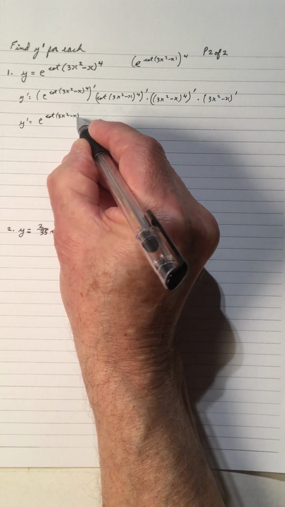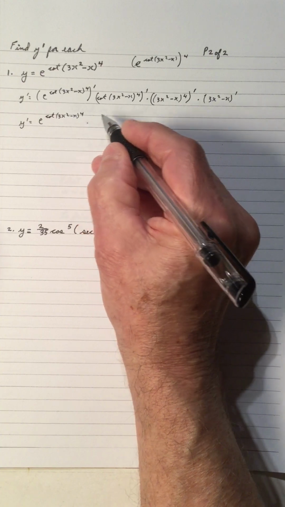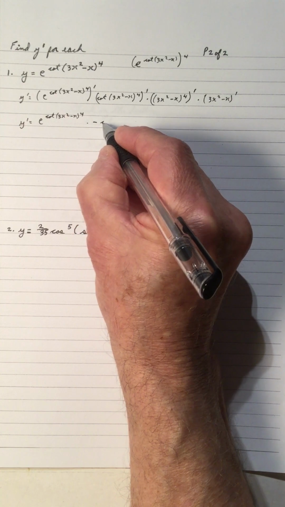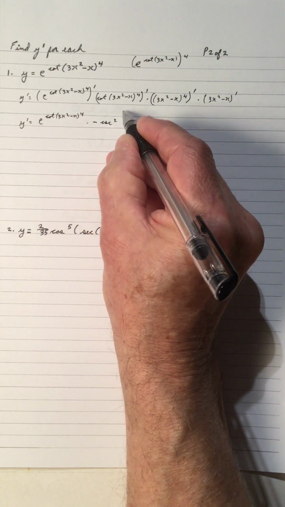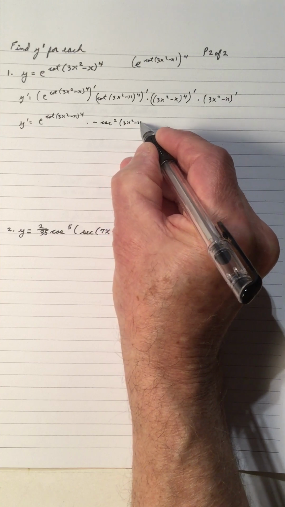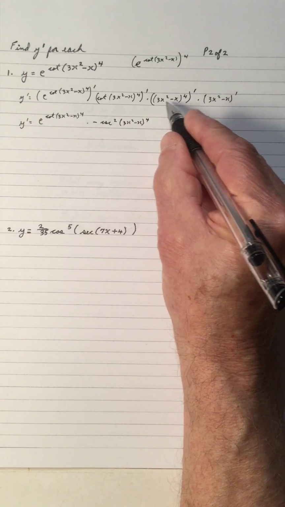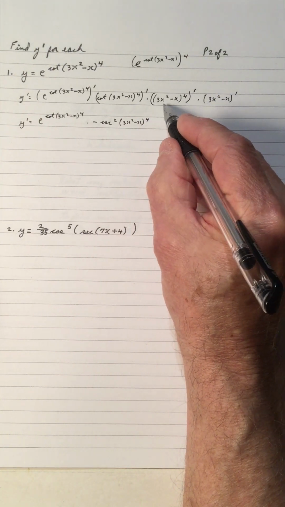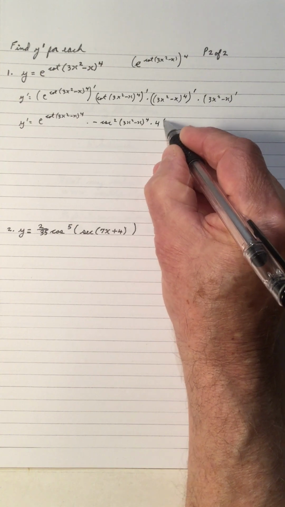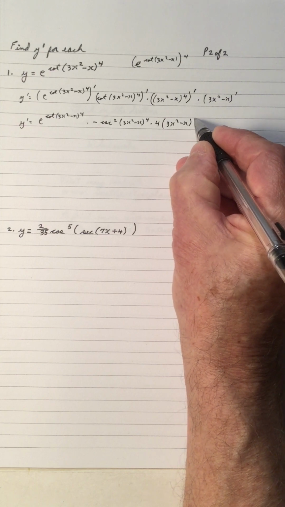So there it is. The derivative of cot is a negative cosecant squared on this angle. So the angle is 3x squared minus x to the fourth power. And the derivative of this, with the fourth power, is 4 bracket 3x squared minus x cubed.